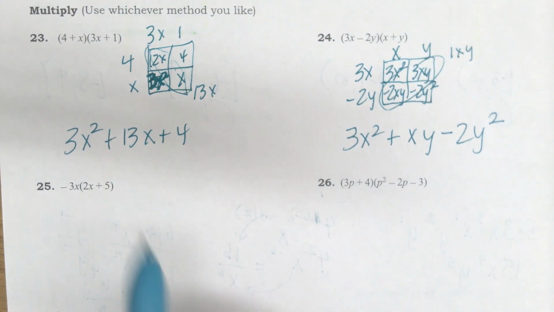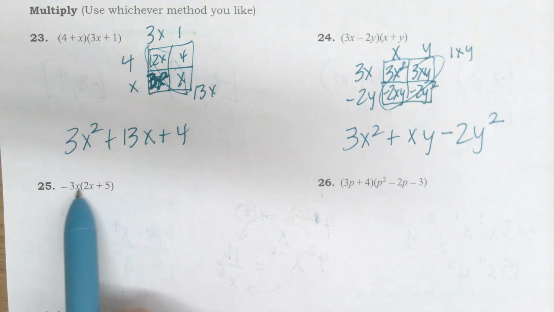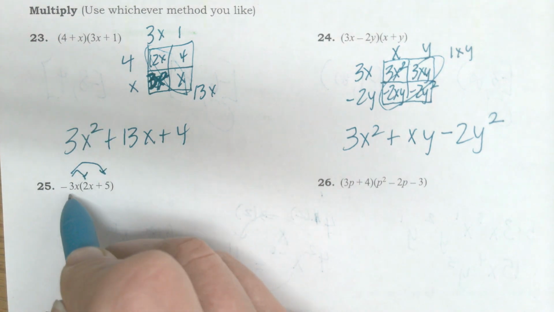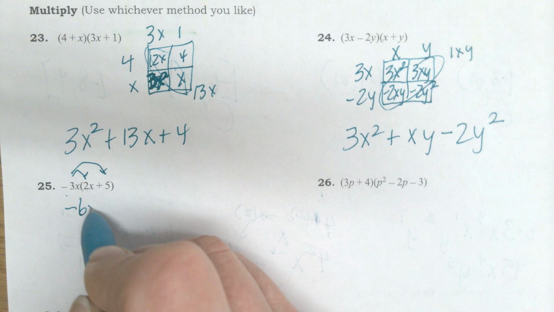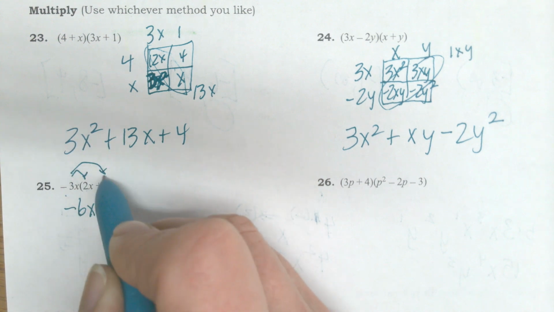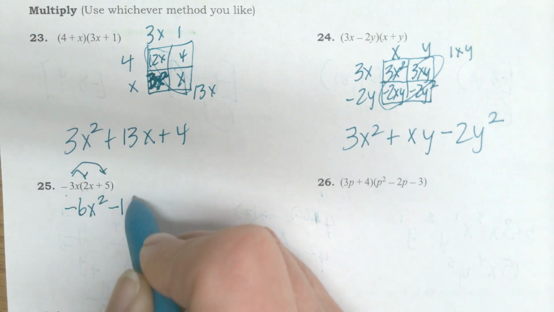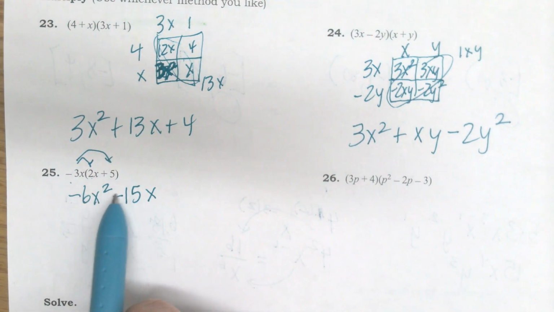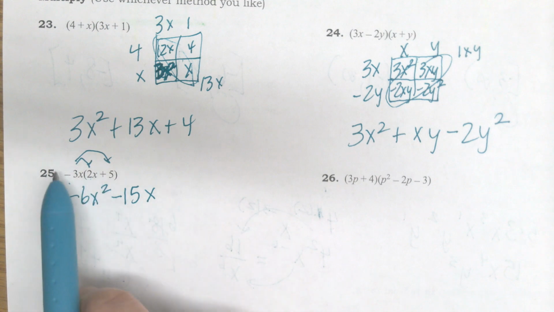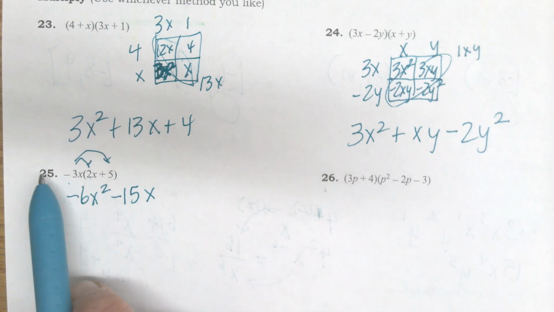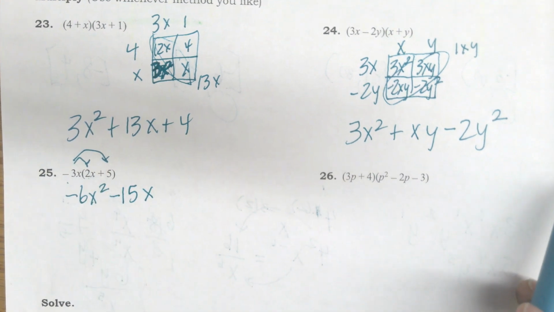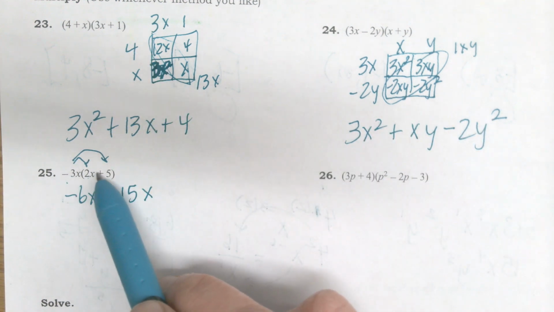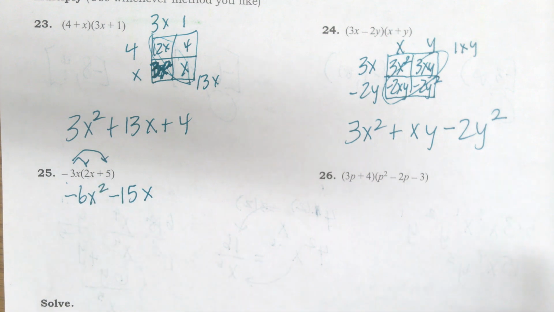You don't have to always use the box method, and sometimes when the numbers are just like this, you can just go ahead and distribute that. So this is negative 3 times 2, negative 6x squared, negative 3 times 5, minus 15x. Sometimes people write it as plus negative, but I prefer to write it as minus. So that's the distributive property. Sometimes I like to go ahead and distribute instead of doing the box method when it's just one term times 2, a monomial times a binomial.